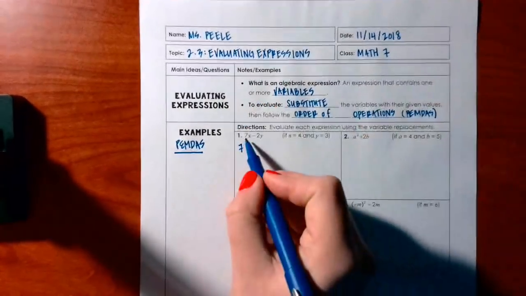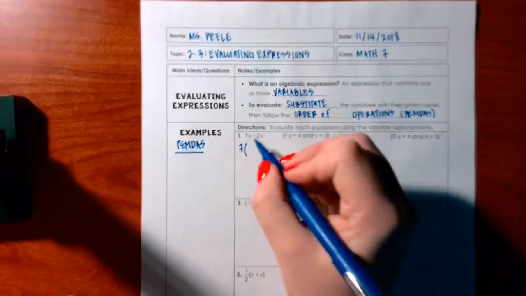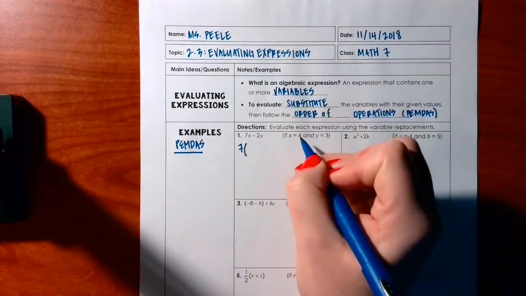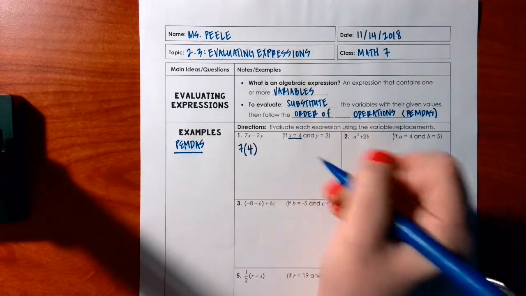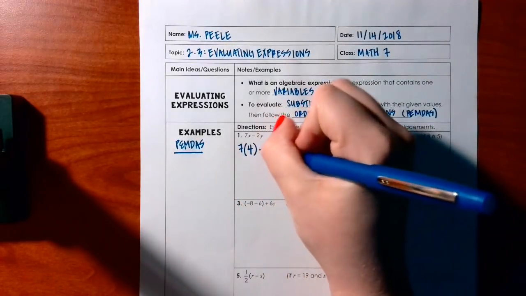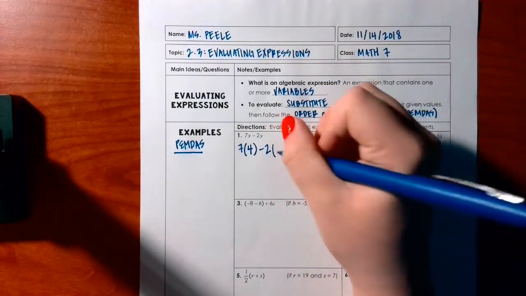You're just going to write the expression. So I've got 7. Now there's x. I'm going to put a parenthesis around what I'm substituting in for x. So if x is equal to 4, I'm going to put 4 wherever there's an x. Minus 2 times y, which is 3.